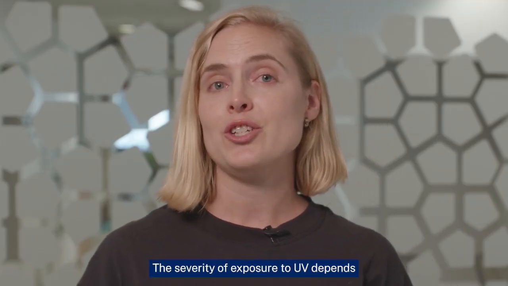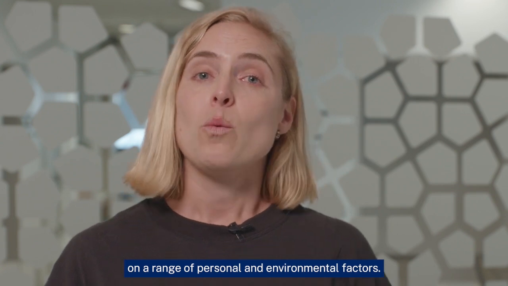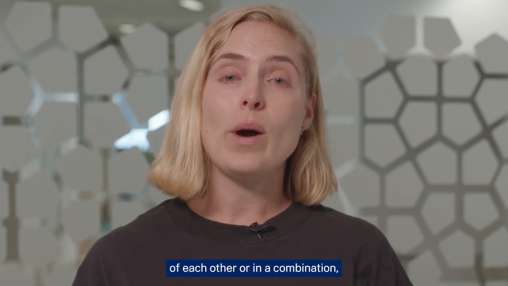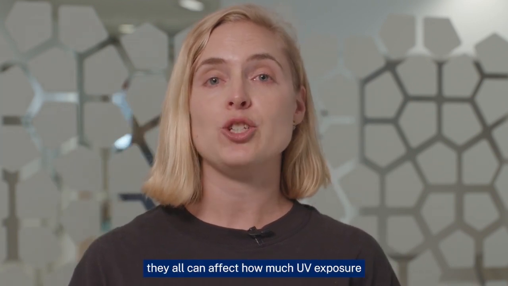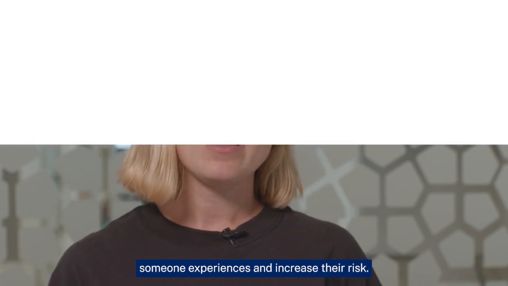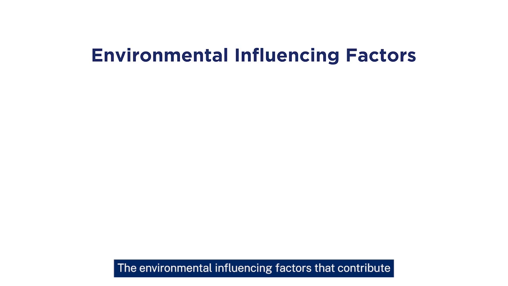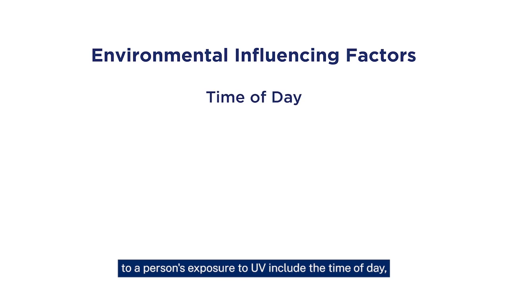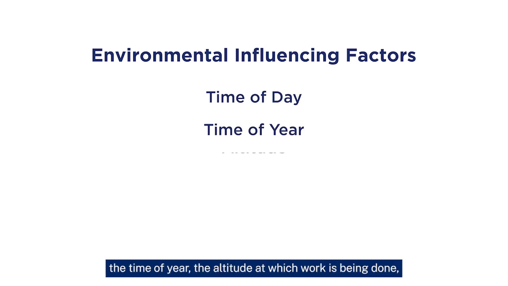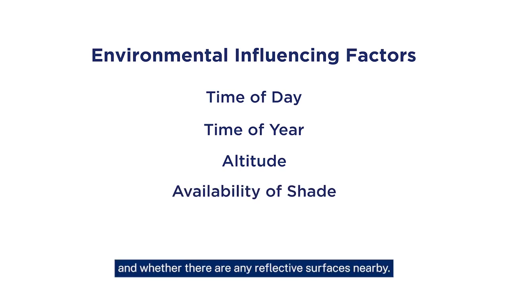The severity of exposure to UV depends on a range of personal and environmental factors. Whether these personal and environmental factors occur independently of each other or in a combination, they all can affect how much UV exposure someone experiences and increase their risk. The environmental influencing factors that contribute to a person's exposure to UV include the time of day, the time of year, the altitude at which work is being done, the availability of shade, and whether there are any reflective surfaces nearby.